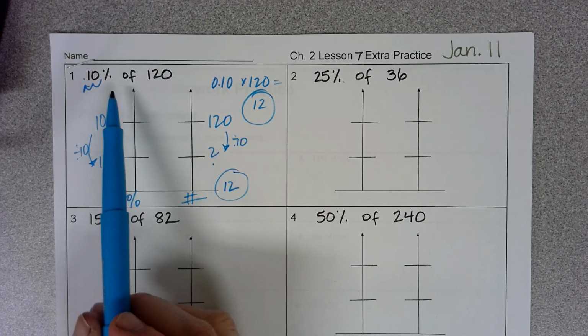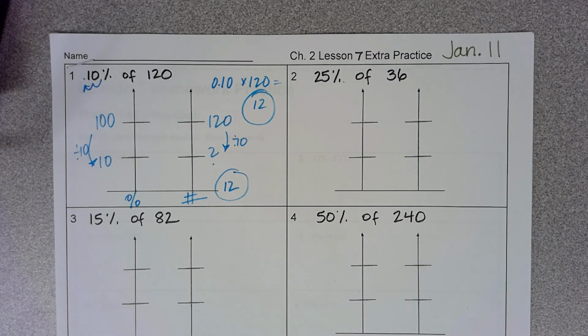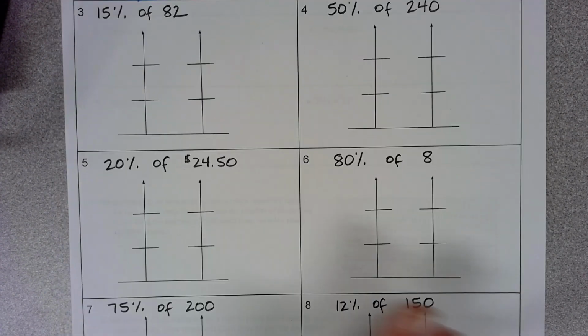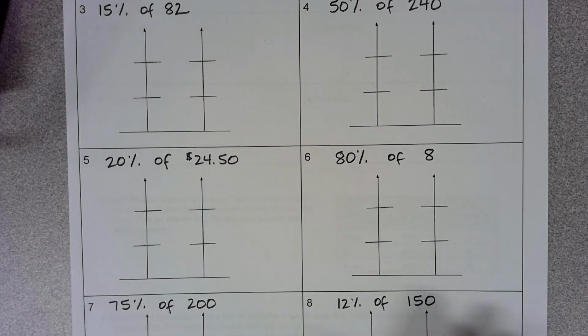I just thought I'd show you with the double number line because you're used to them and you're experts at them. So if you needed that visual for showing your work, you can. Otherwise, you can skip over. You don't even have to fill out any part of these double number lines on the sheet. You are finding the percent of each of the numbers that are listed here. Just be careful. You have a money amount here. And then down here you have 2 more that are over 100.